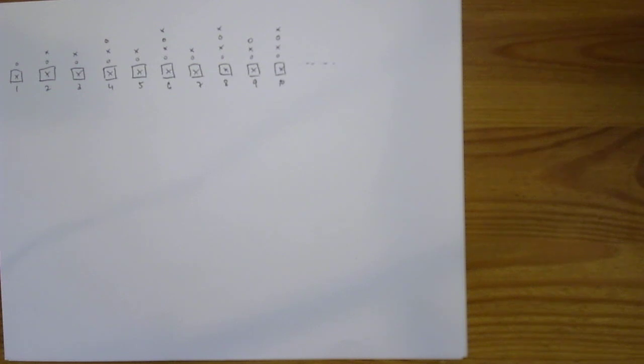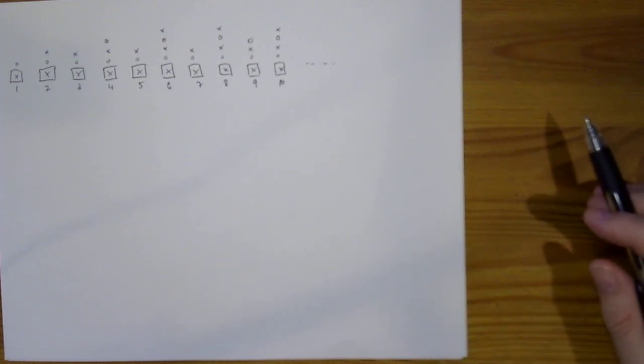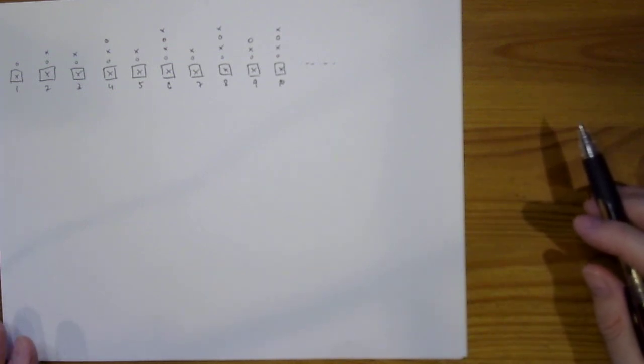You may have heard the brain teaser, by the way, with lockers instead of prisoners, but I like to make the stakes as high as I can. So we'll make them prisoners instead of lockers.